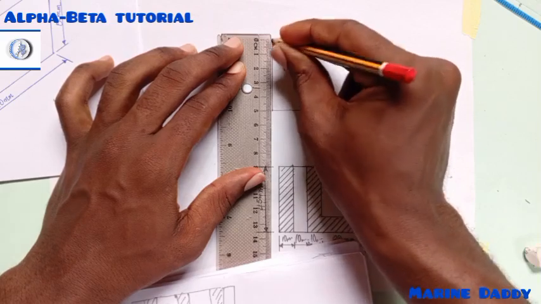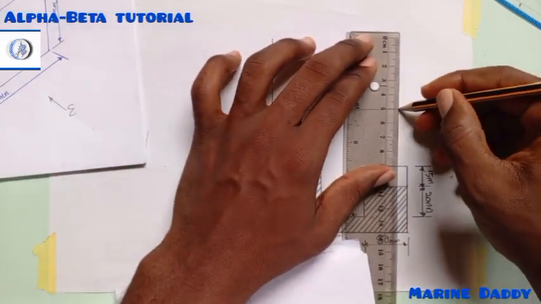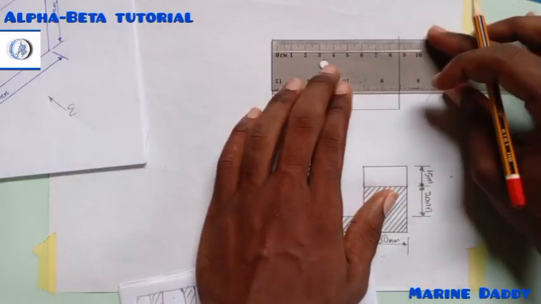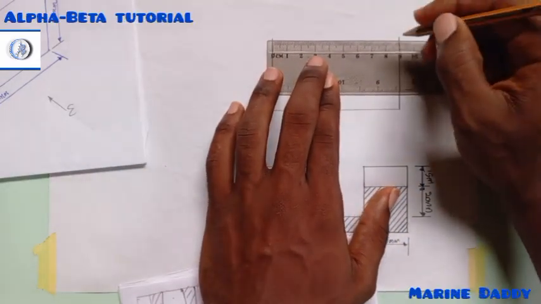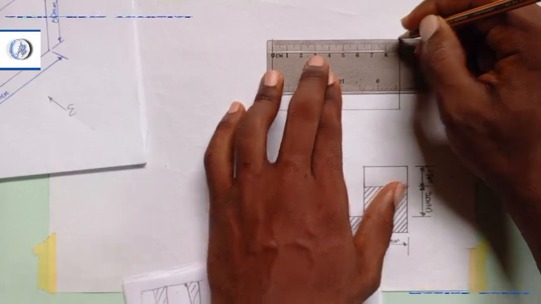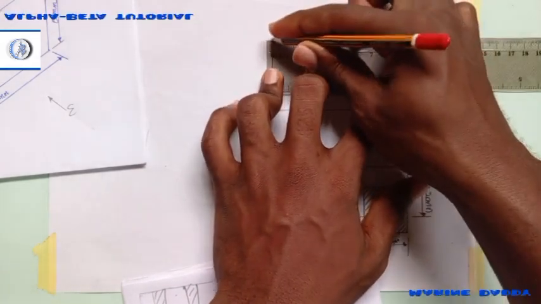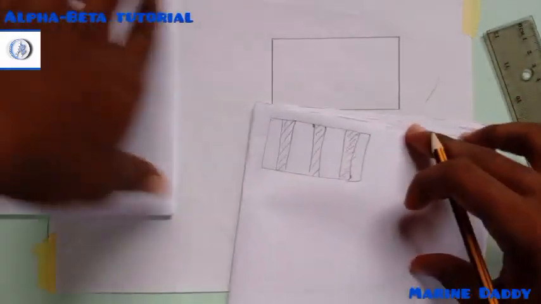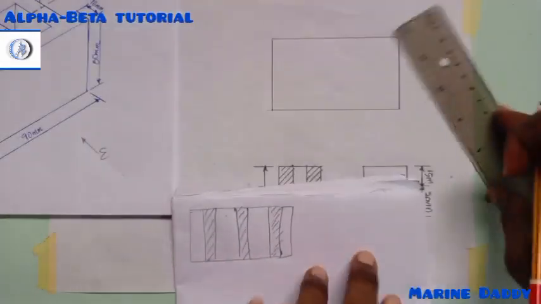Then this side, 250 from our question. Then I close up. Right? So this is going to be looking. So now I have to just fill up all this stuff.